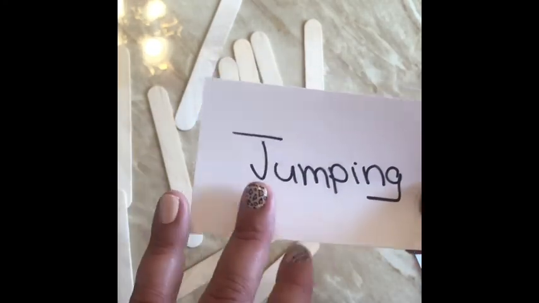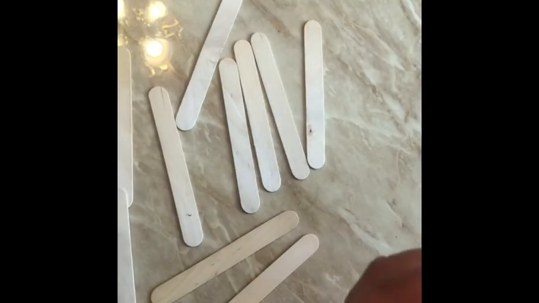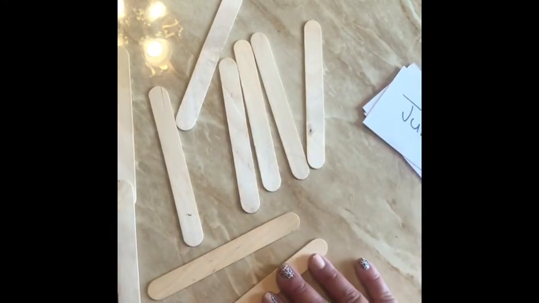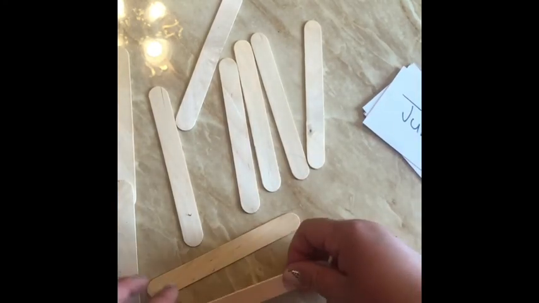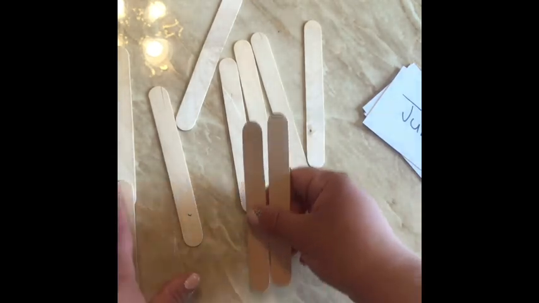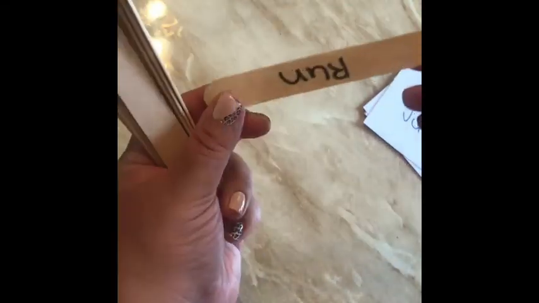These are just some ideas, but if you can think of other ideas for actions, you can use those as well. You can use the popsicle sticks too. I think the popsicle sticks are fun. You could keep them in a little container.